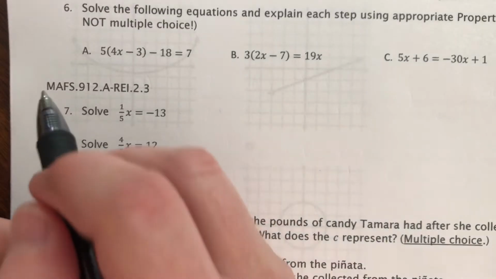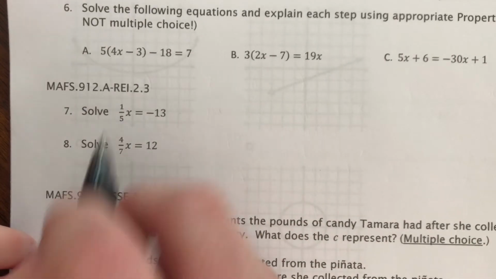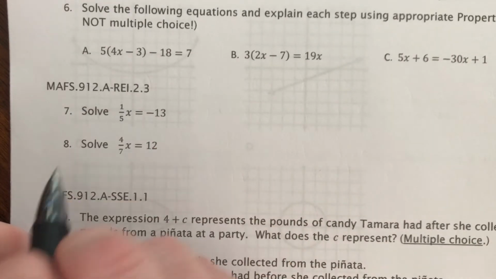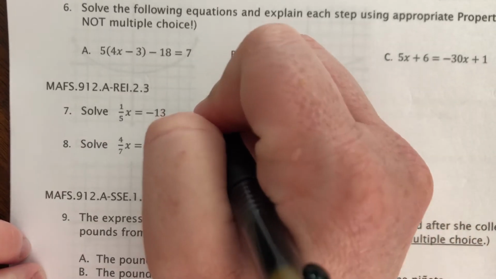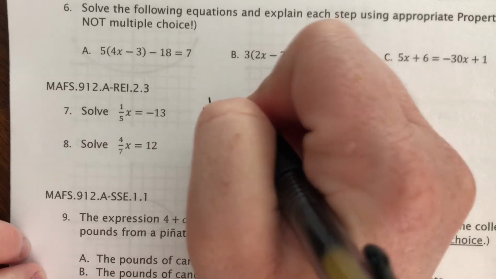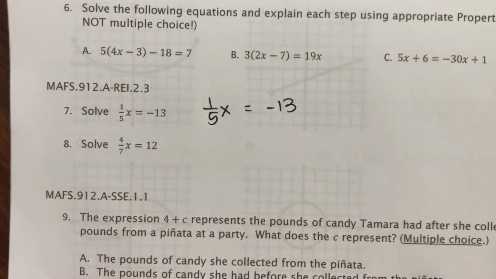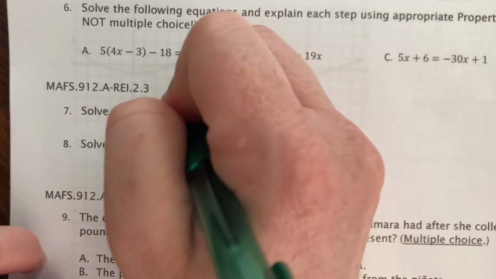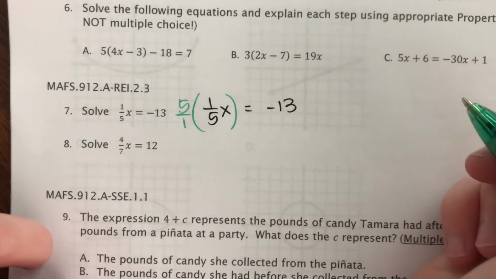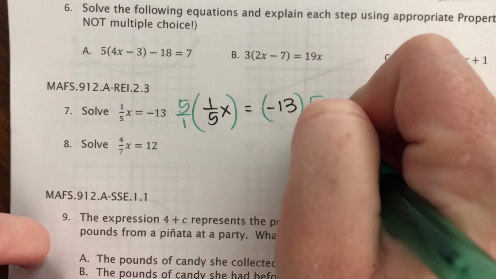All right, then problem 7, solve 1/5 x equals negative 13. To get rid of a fraction in front of a variable, you have to multiply by the reciprocal. So we have 1/5 x equals negative 13. To get rid of 1/5, I want to multiply by the reciprocal. So I'm going to multiply by 5 over 1. I just flip it upside down. So I have to do the same thing here. Multiply it by 5 over 1.